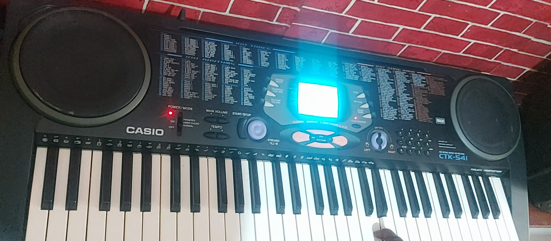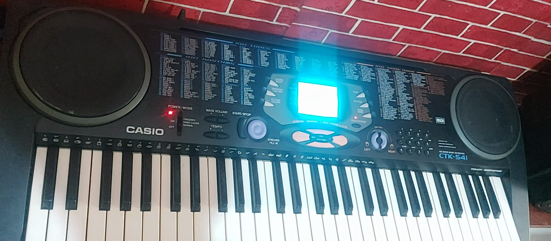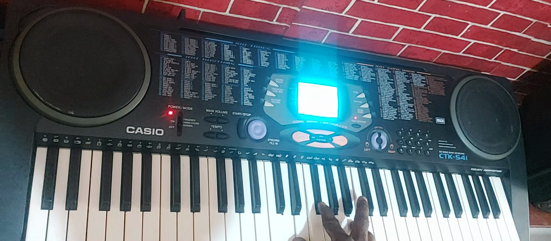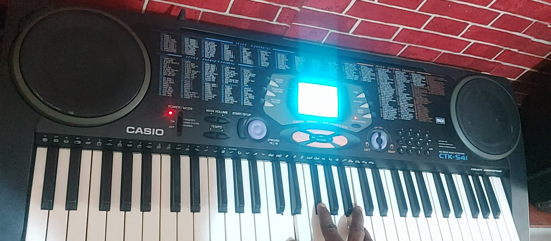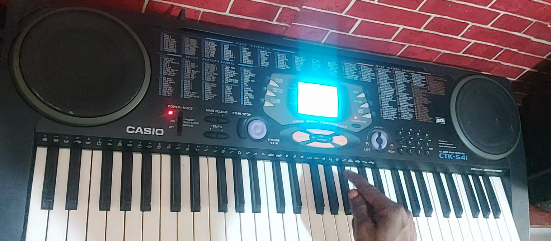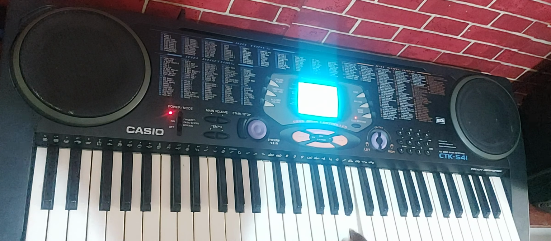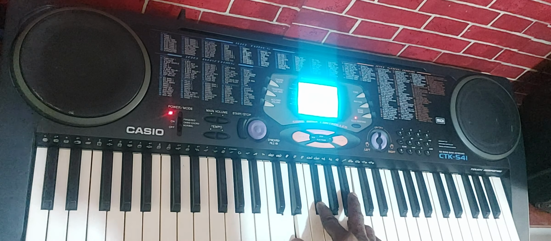Let me come and play it here. This is the root position, which is B, D, and F sharp. The moment I take the B to the upper pitch, it becomes my B minor chord, first inversion.